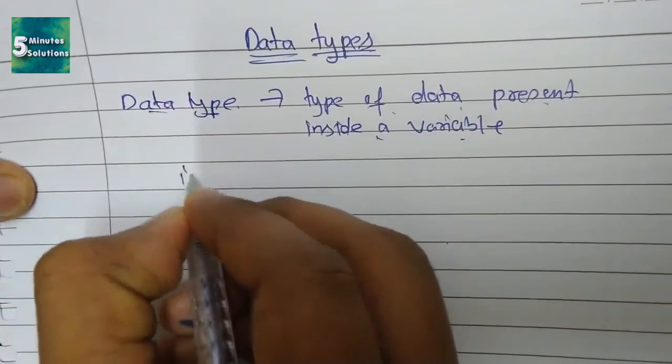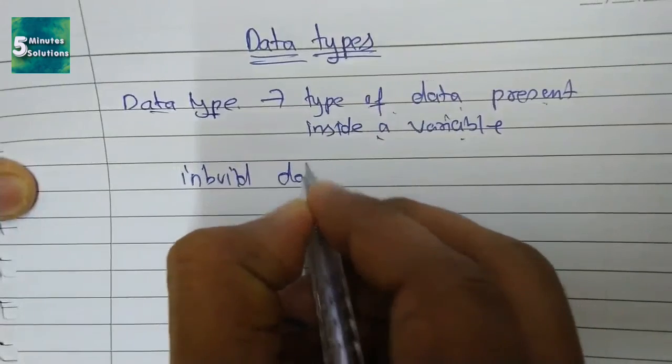Normally there are some inbuilt data types in Python.